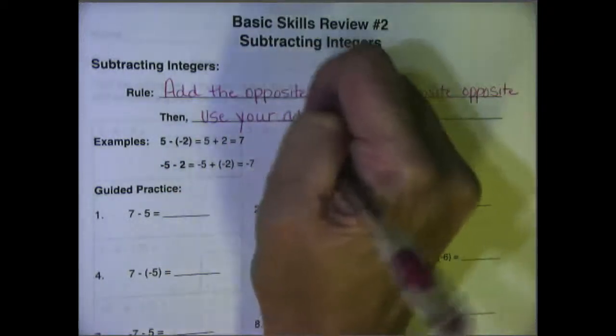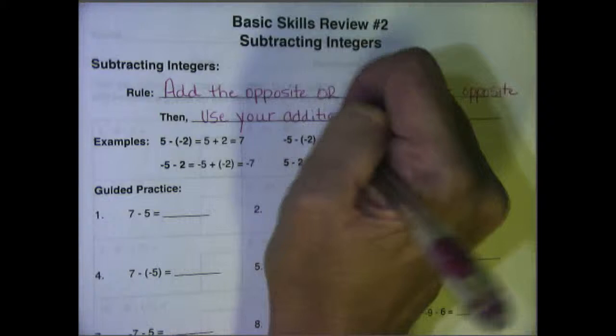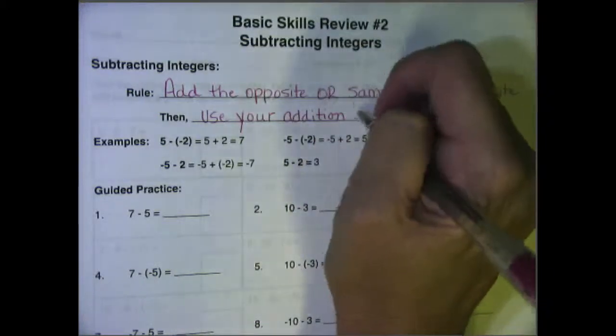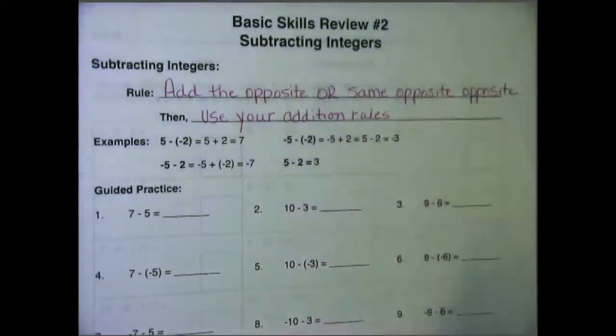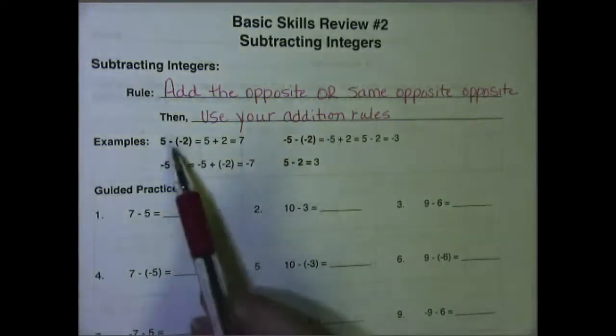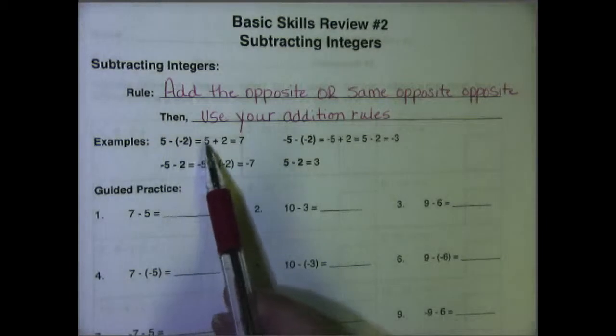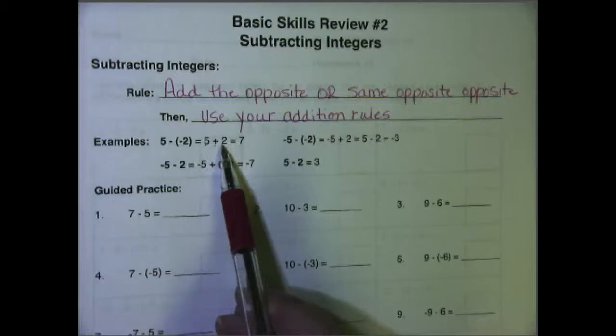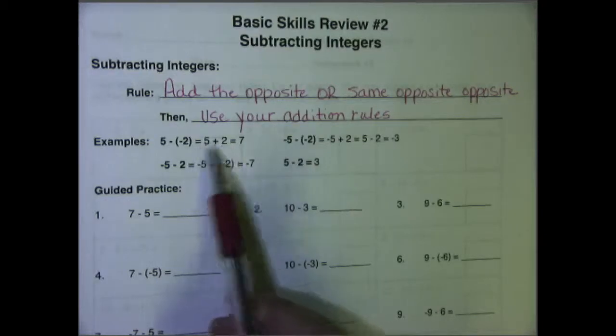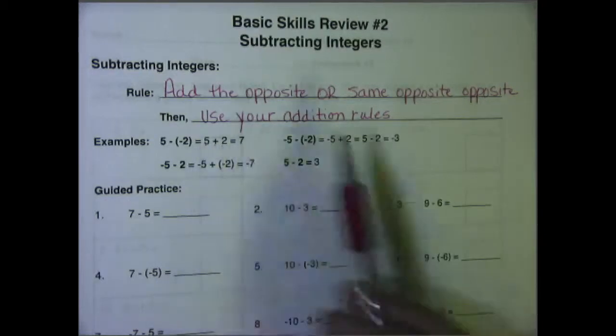So your addition rules from basic skills review number 1 need to be near you so that you can use those rules once you have used your subtraction rule. So for example, 5 minus negative 2, add the opposite. So the first one stays the same, change your subtraction to addition. The opposite of negative 2 is positive 2, 5 plus 2 is 7.